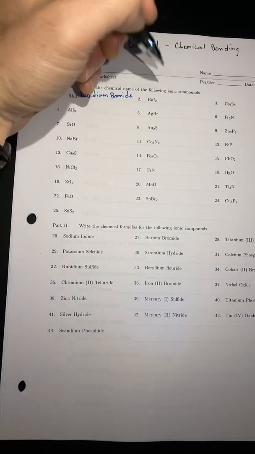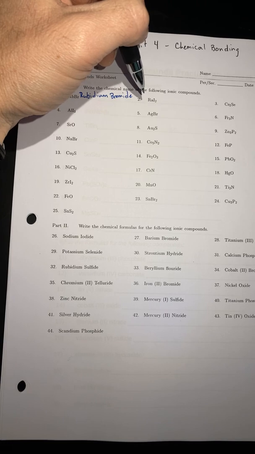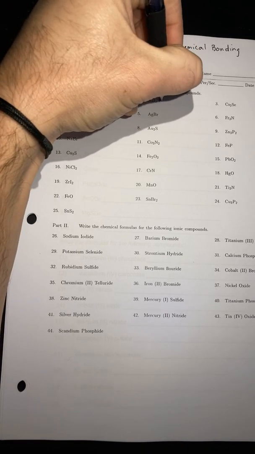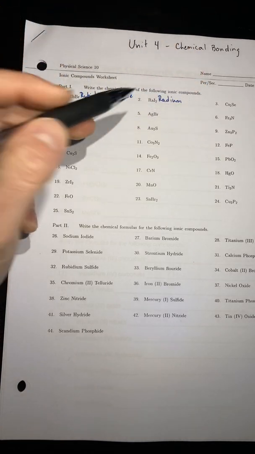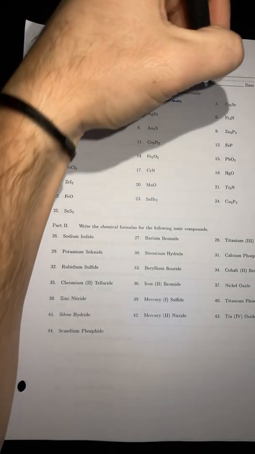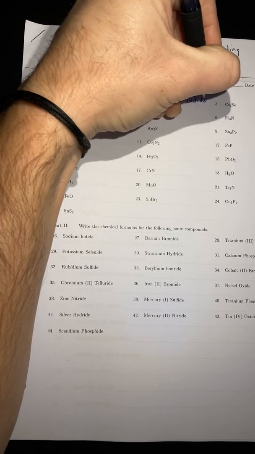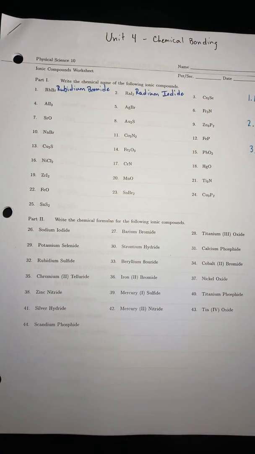Okay, let's look at number 2. What is Ra? Radium. And what's I? Iodine, and it'll become iodide. So that is radium iodide. That's how you would name that.